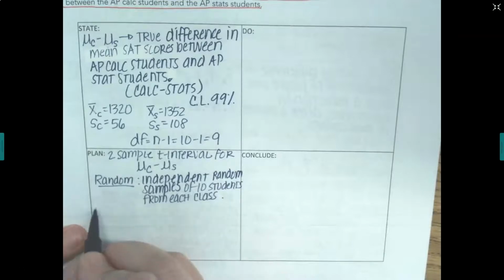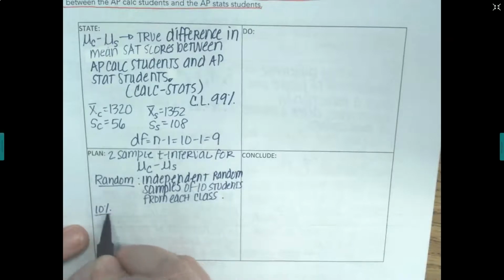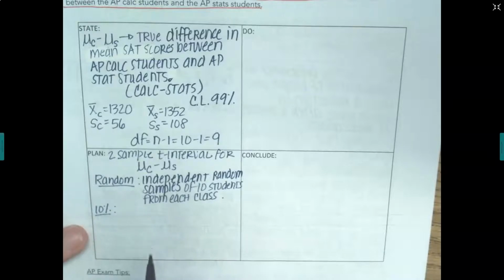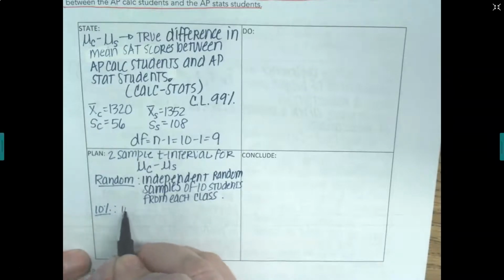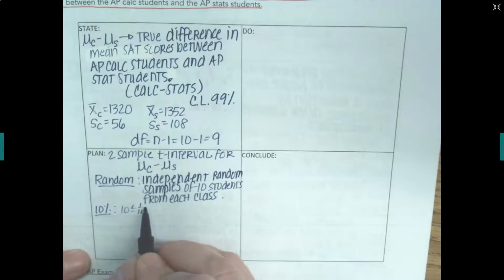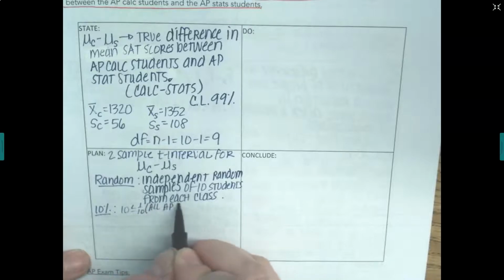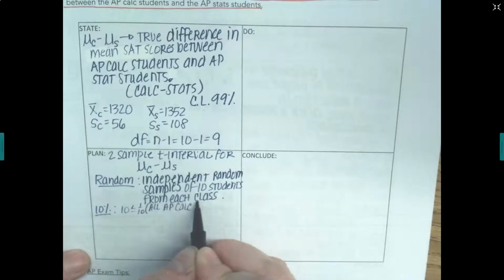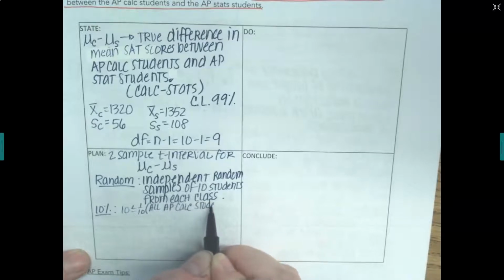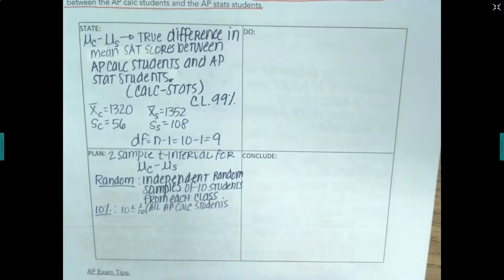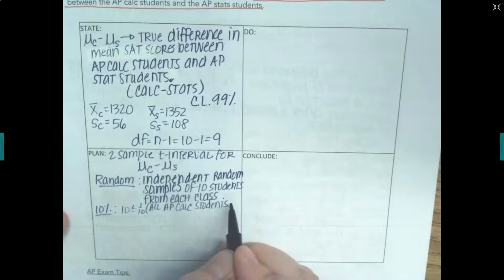It is a random sample, so you definitely have to check your 10%. We have 2 samples, so you have to check this twice. We have a sample size of 10, which would be less than 1/10 of all AP Calc students. But it's not all AP Calc students in the whole world, because we're talking specifically about this school.